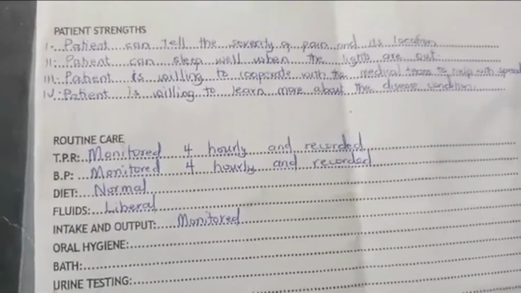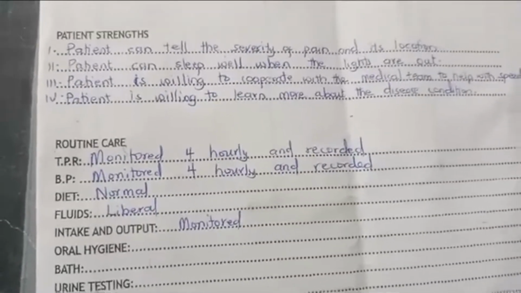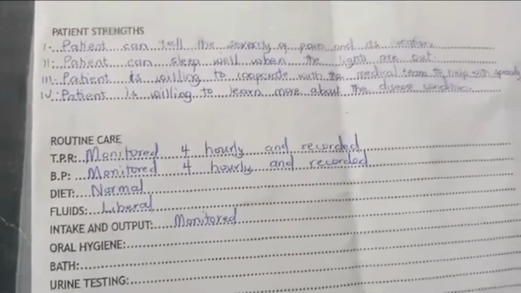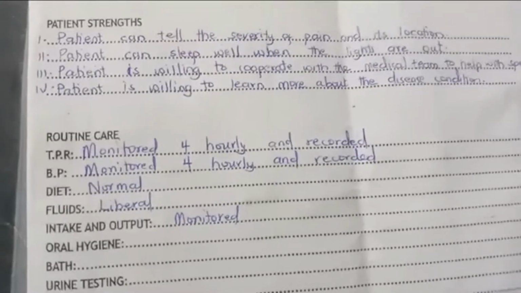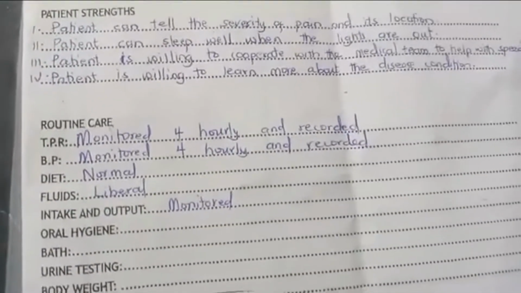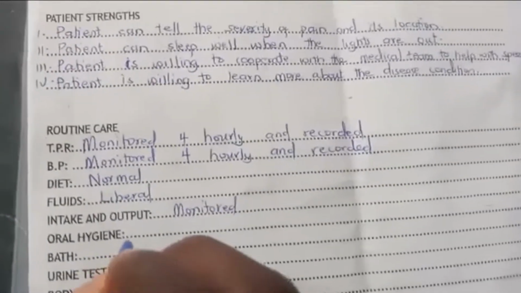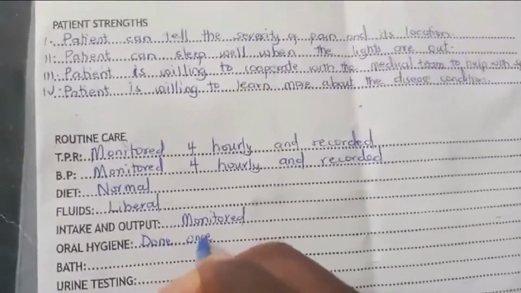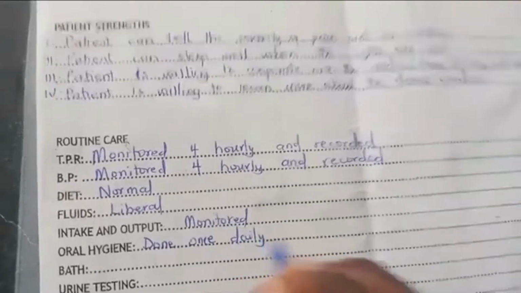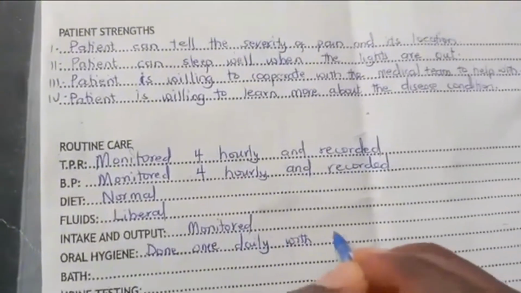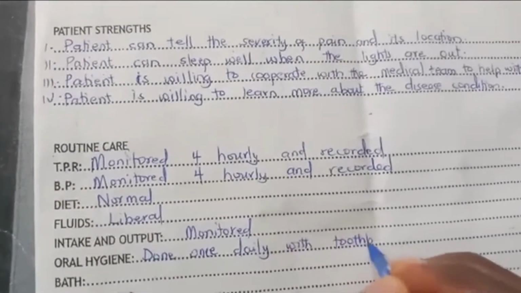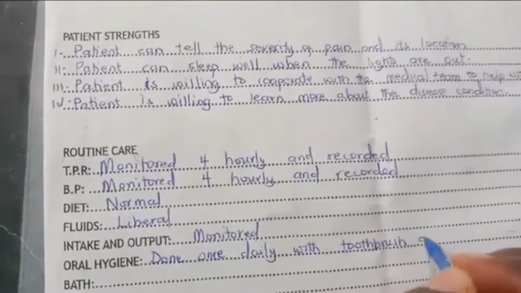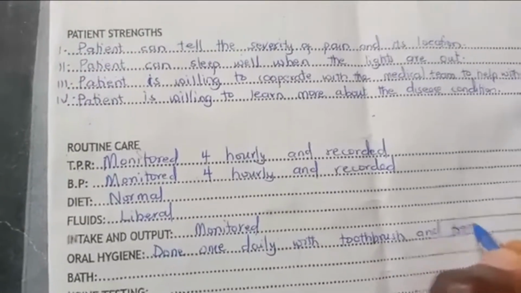Then oral hygiene. Done twice daily with toothbrush and toothpaste. It depends on how often the patient does it, so you just go with what the patient tells you. So let's say the patient says it's done once daily with a toothbrush and a toothpaste.